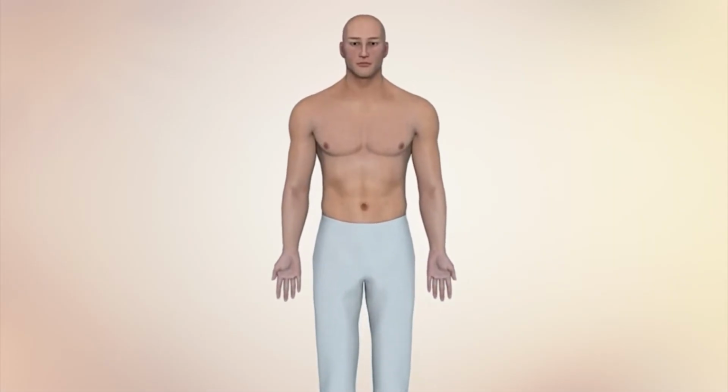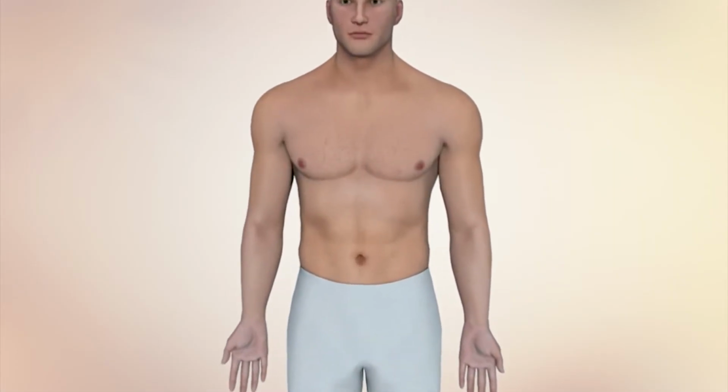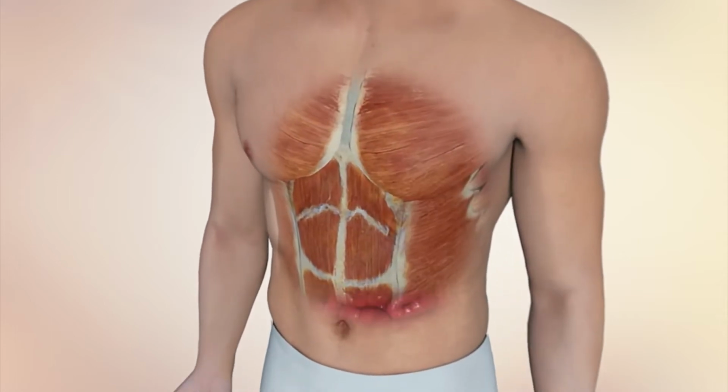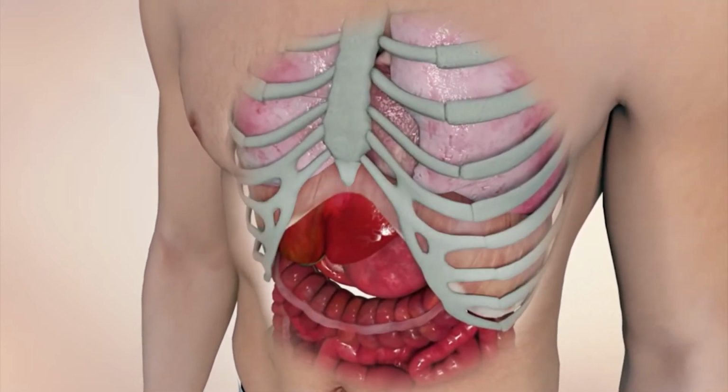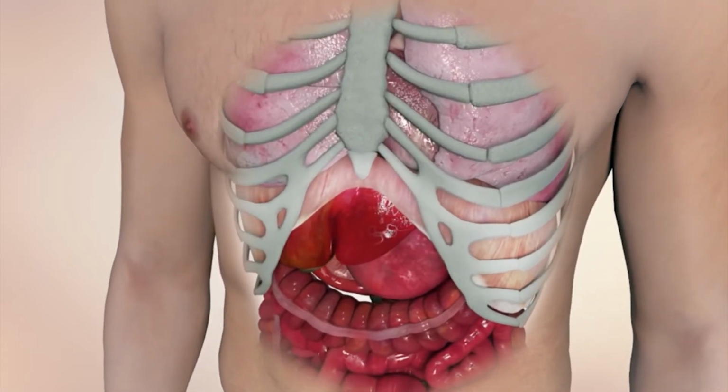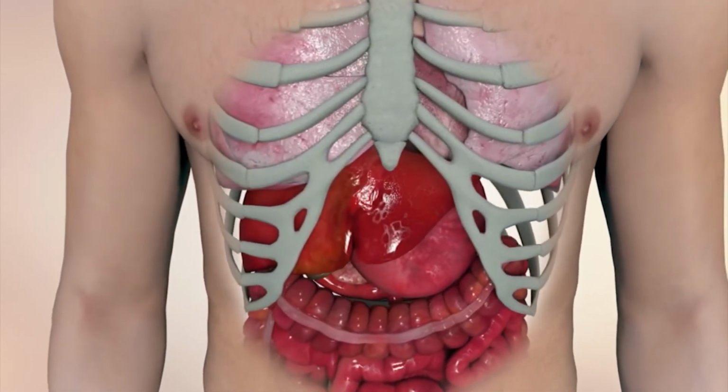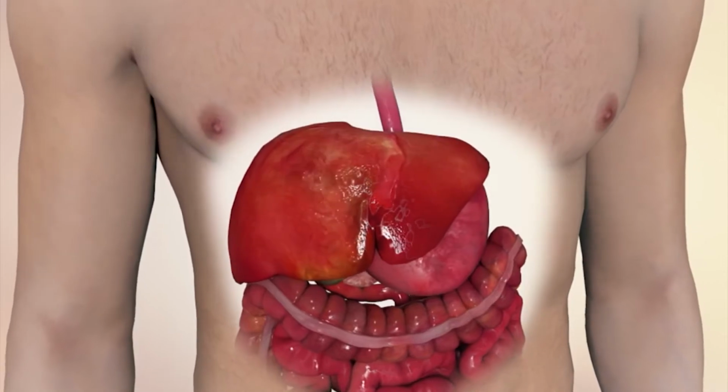Hepatocellular Carcinoma, or HCC, is the most common type of liver cancer in the world, accounting for 85 to 90% of primary liver cancers. Unfortunately, due to its nature, it's often undetectable by physicians until it has reached a stage where typical curative therapies will no longer be beneficial.